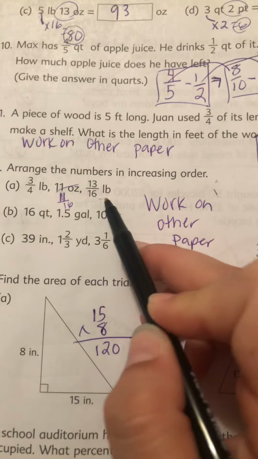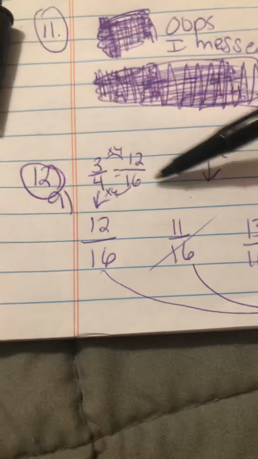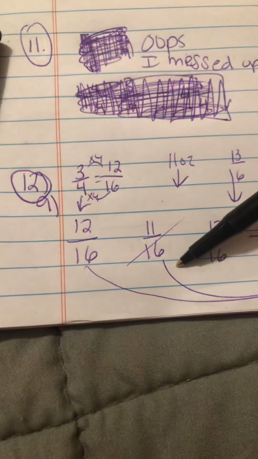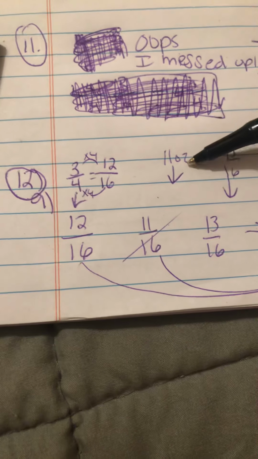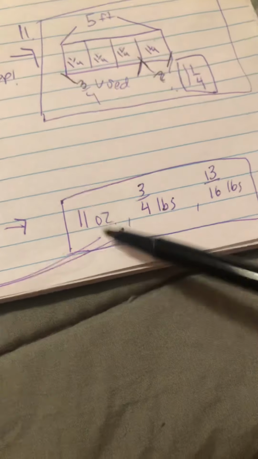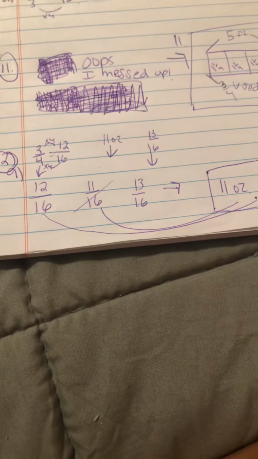You could have converted it a different way if you wanted to, but that's how I converted mine. So I did 3/4 converted to 12/16. 11 ounces, I did 11 over 16, right? Because a pound is 16 ounces. Then I did 13 over 16, and that's how I was able to put them in order. I could easily see from that which is the smallest and the biggest.